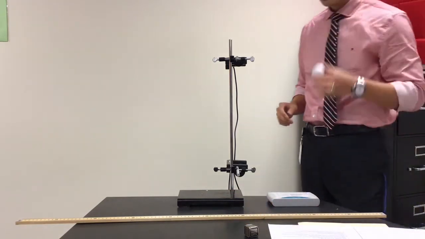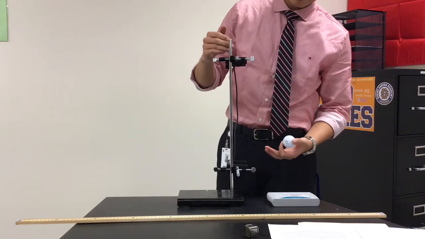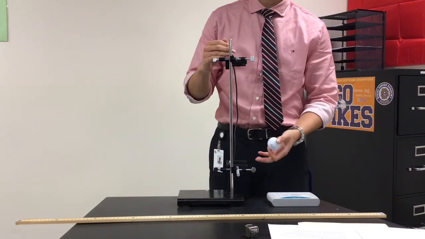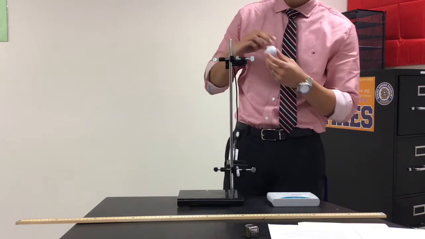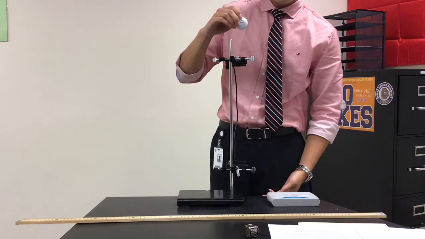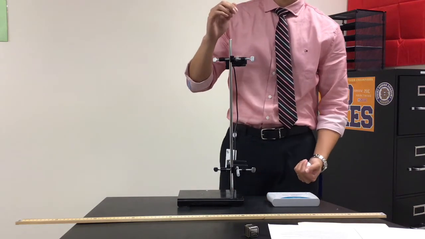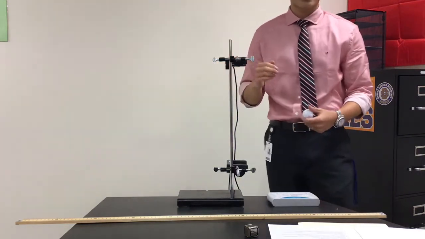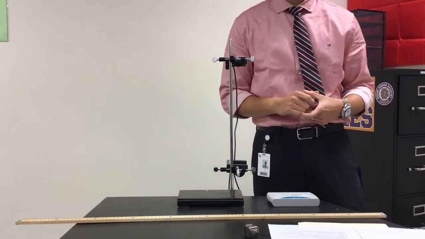Then the golf ball. So what I'm doing is I'm setting a distance. Right now you're seeing the displacement from first Photogate to second one is about 35 centimeters, which is 0.35 meters. Then I am going to start the Photogate, then just simply drop the golf ball between and do it a few times, get the data that I needed. Then I have initial velocity, final velocity.